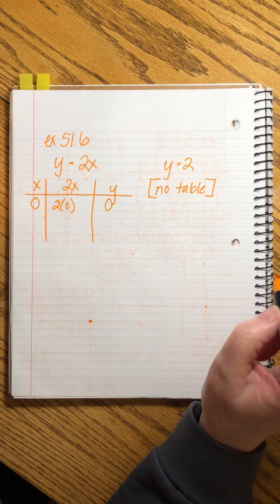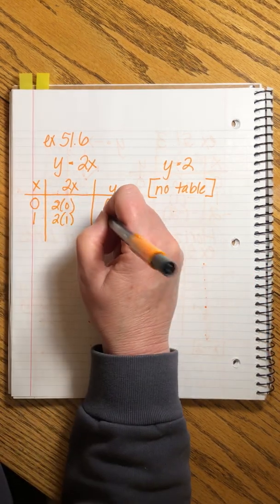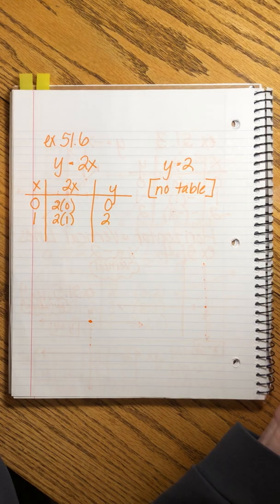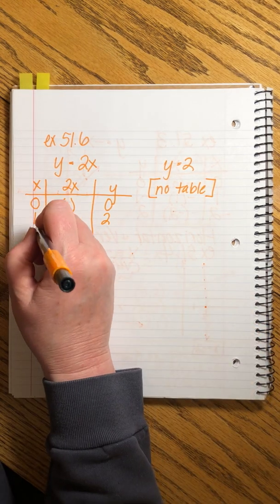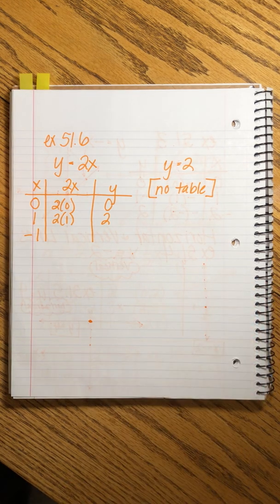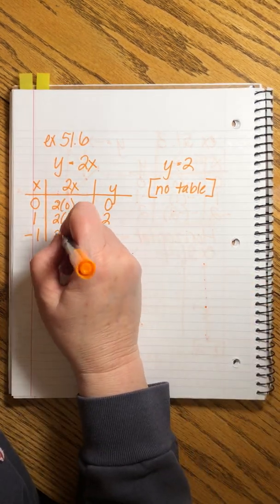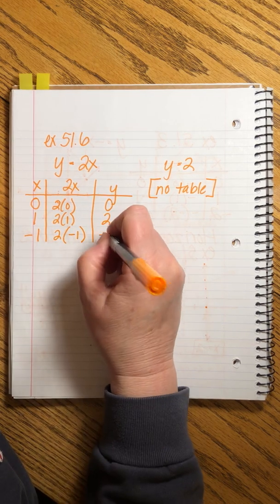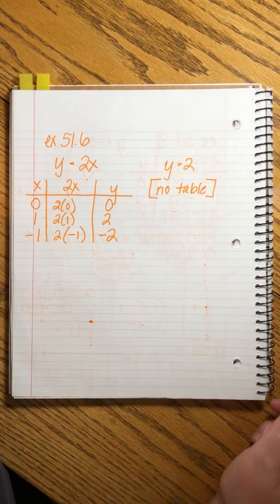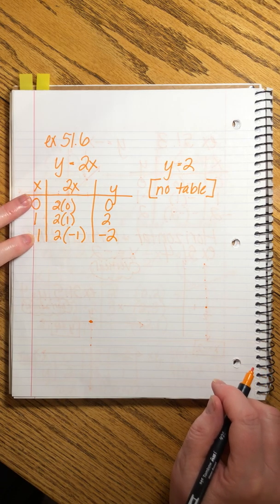Yay, that's easy. Let's choose 1. That will be 2 times 1, that will be 2. And then let's choose a negative number. Let's choose -1. I'm just going randomly. I like to choose positive and negative because it gives you a little more variety, but if you wanted to choose all positives, you can. All right, so there are the 3 values that I chose.